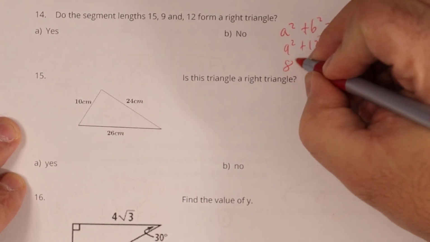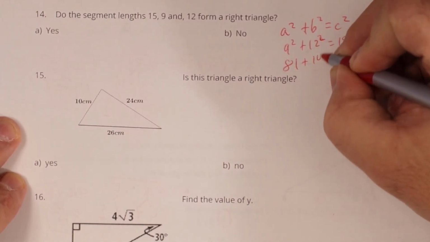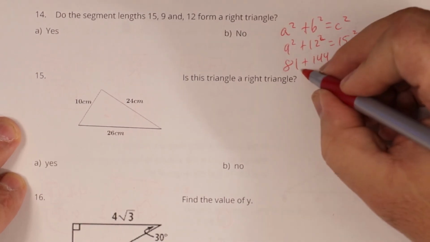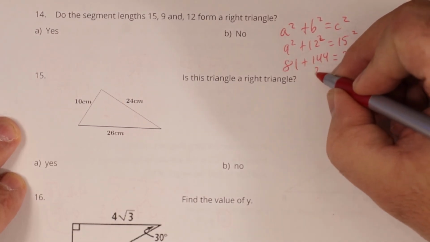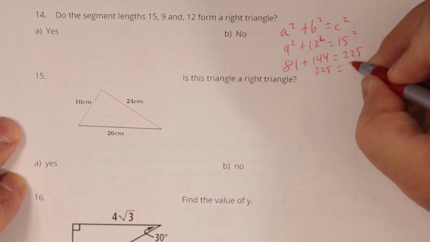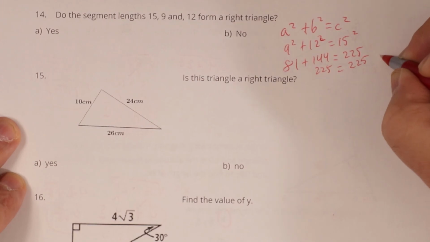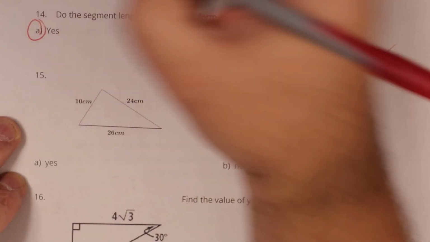9 squared is 81. 12 squared is 144. 15 squared is 225. If you add these two together, it's exactly the same as 225. That makes it true. So yes.